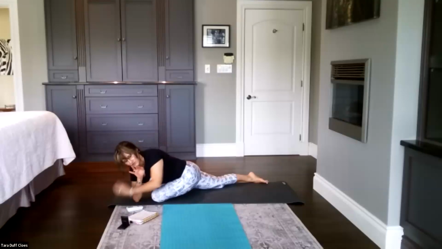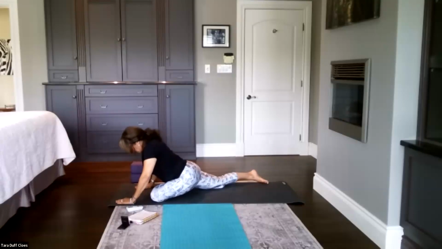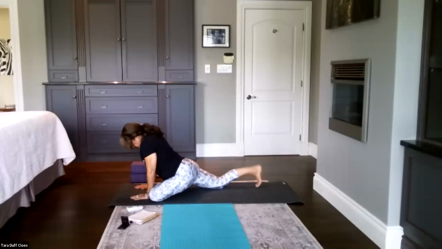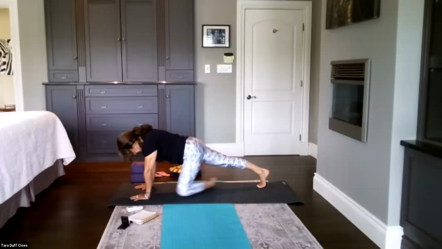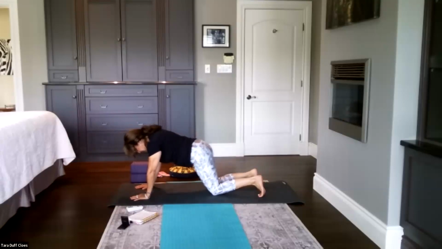And on an exhale, slowly release. Walking your hands back in front of you. We'll pick up that left leg, bring it back, come into child's pose.